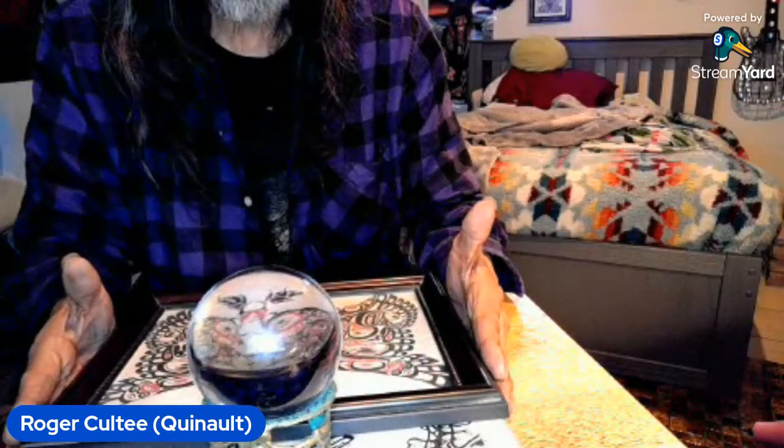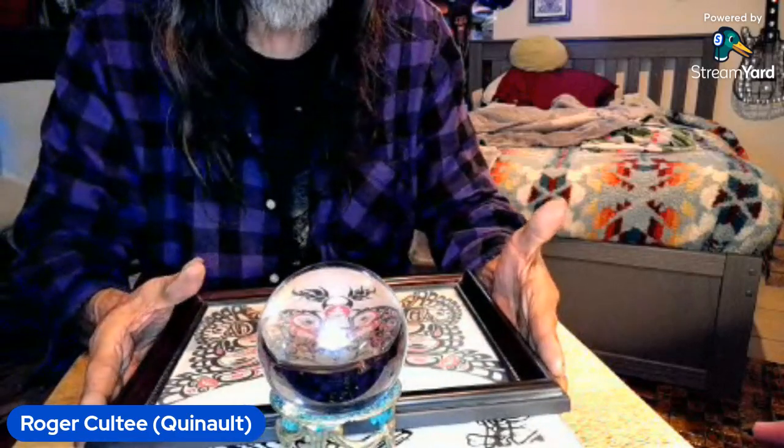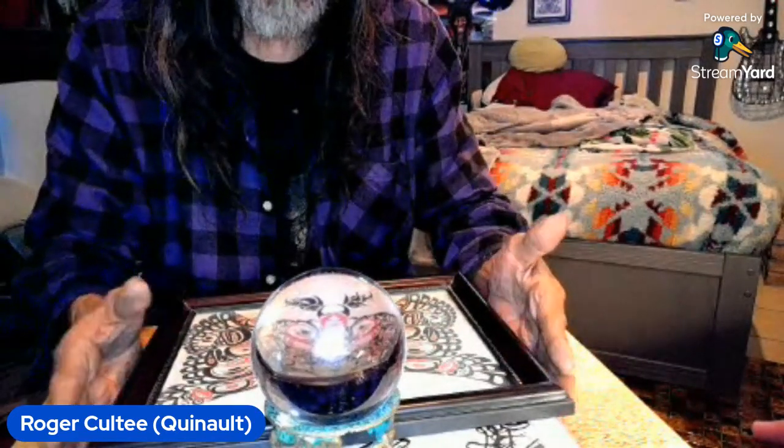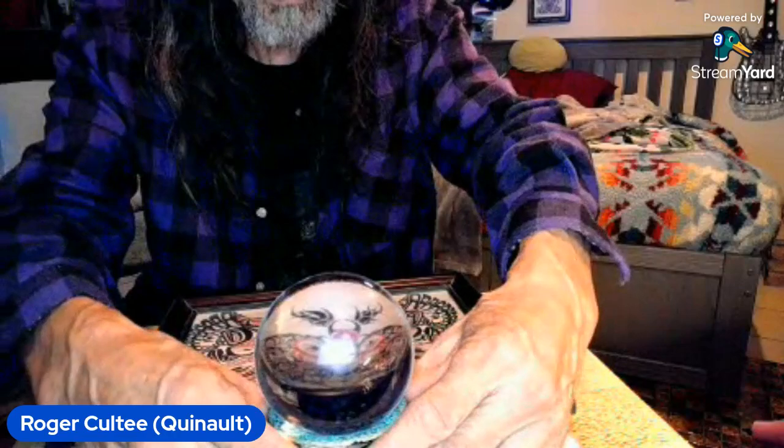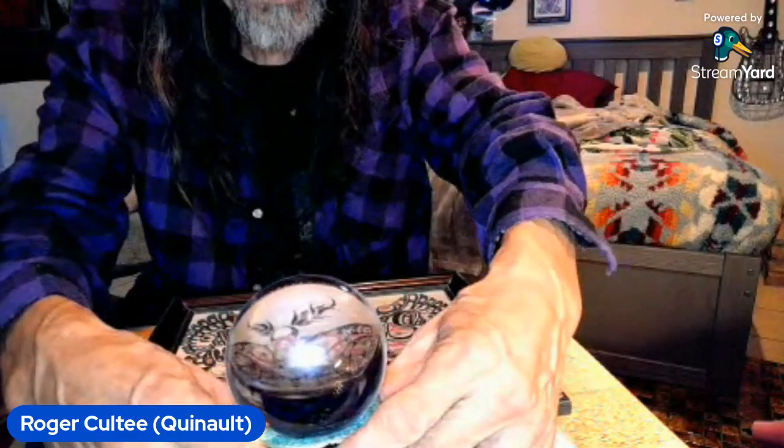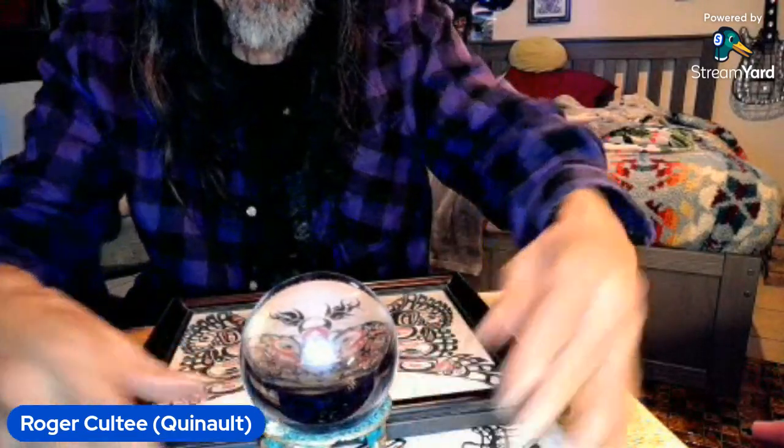Now if you'll notice, the flat piece that I just showed you a little earlier is now in this crystal ball. And why is it in a crystal ball? I'm going to show you in a second here, but first let me get this set up so there's not too much glare, because I want you to see the example without the glare.